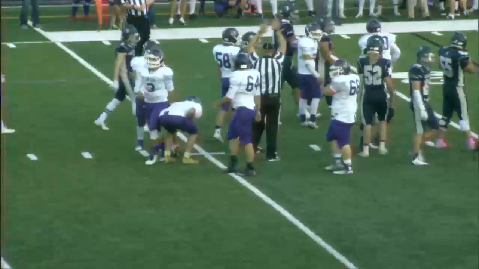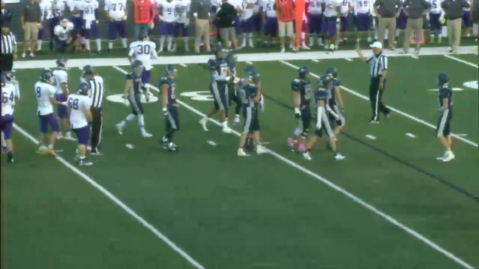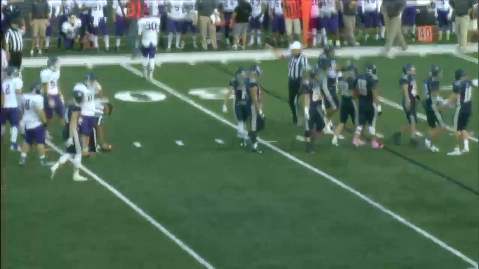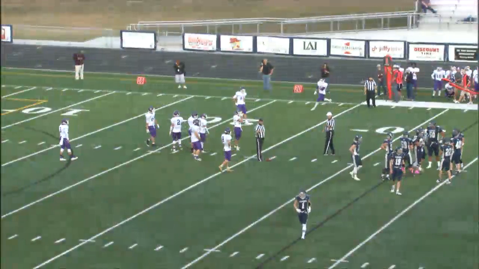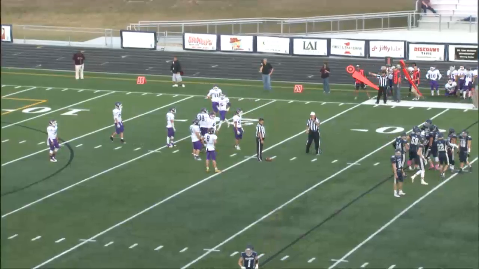Ball is handed off to Riley Ogden. Takes the ball upfield for what looks like a Chargers 1st down. He got just enough for the 1st down. It's about a 4-yard gain there by Riley Ogden.